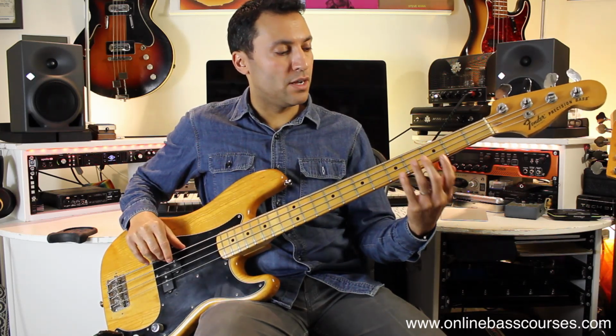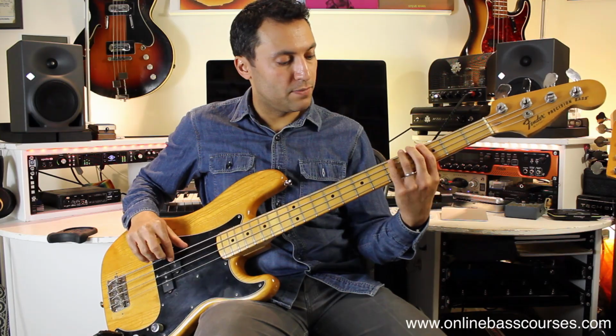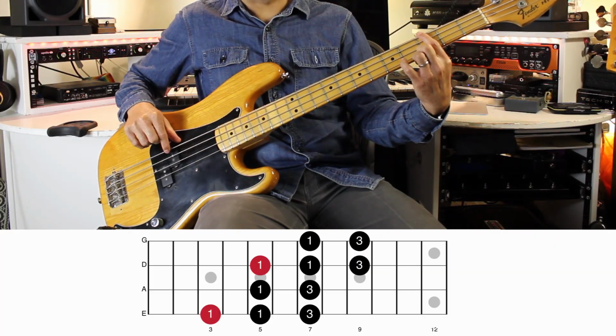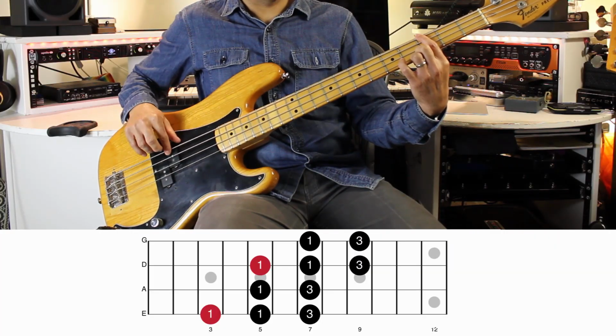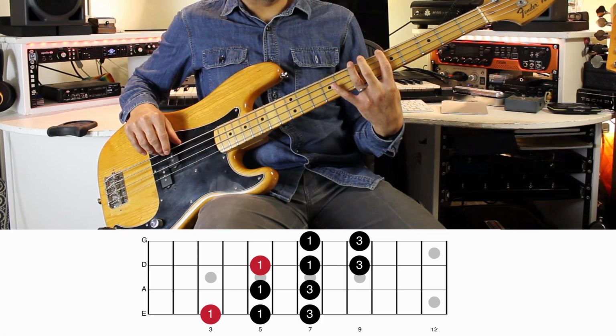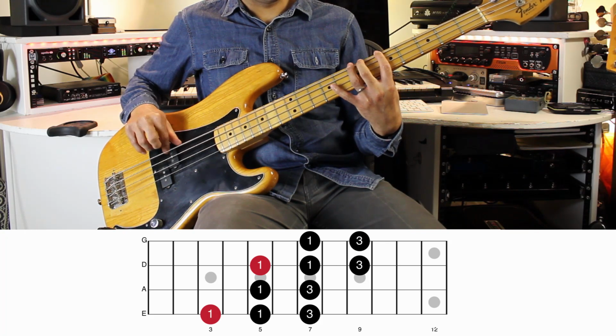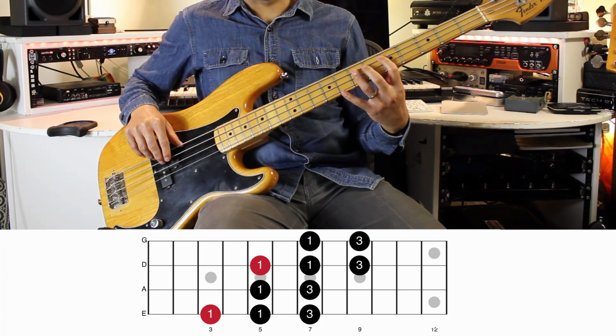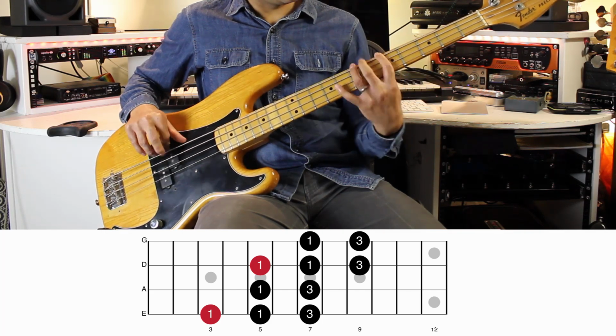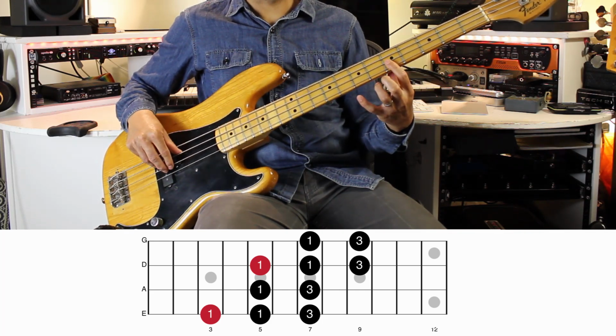So this is the scale I'll play. I'll show you a really good way of playing it actually. So first finger on the 3rd fret, which is G, and then go to the 5th to the 7th of the E string, and then 5th to 7th of the A string, and then repeat that pattern an octave higher.